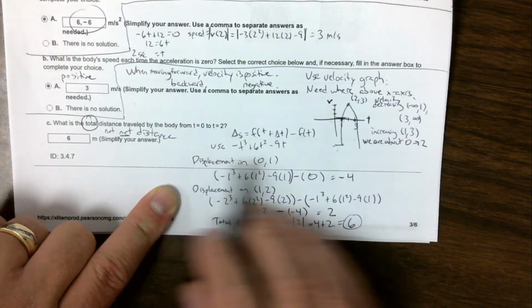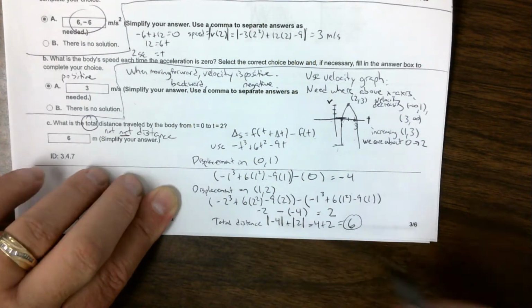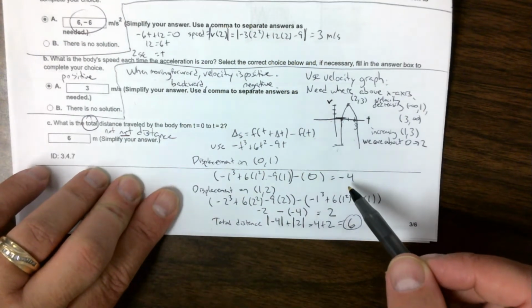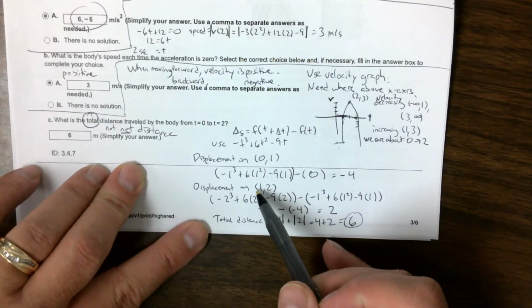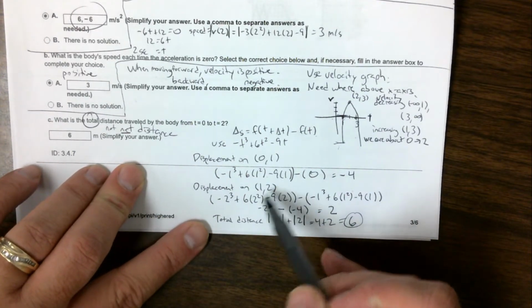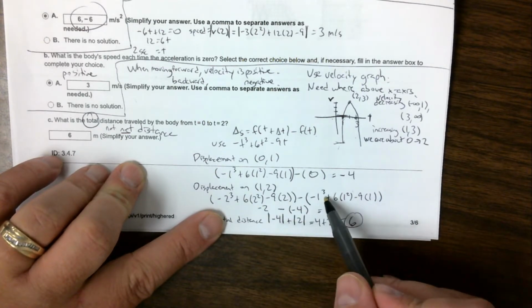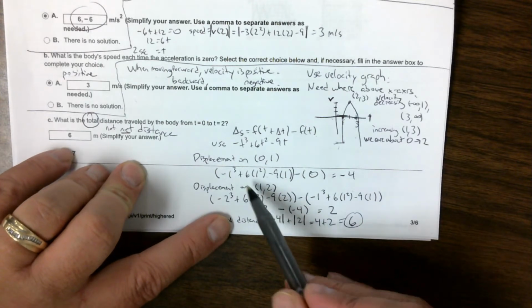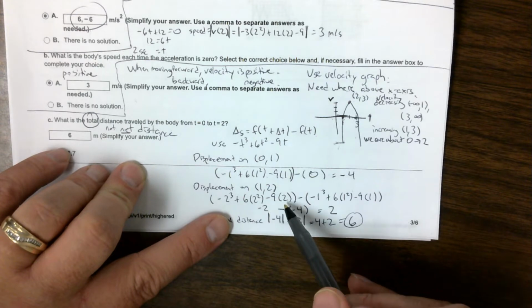So you went 4 meters, whatever you want to call it, left or down, because it's negative. And on this one, you're doing your displacement from 1 to 2. So you do your right side here, f of 2, minus this side is f of 1. So we do our negative 2 cubed plus 6 times 2 squared minus 9 times 2.